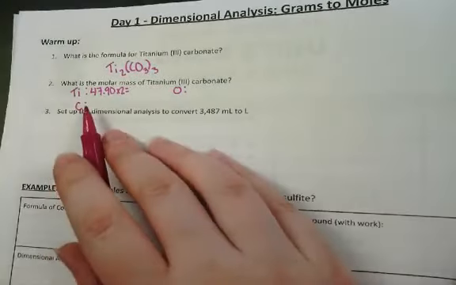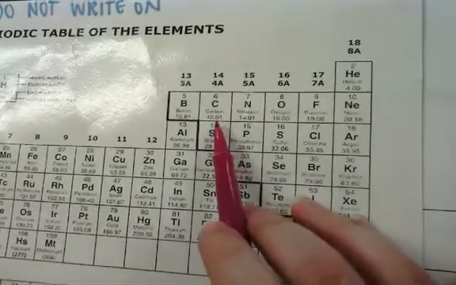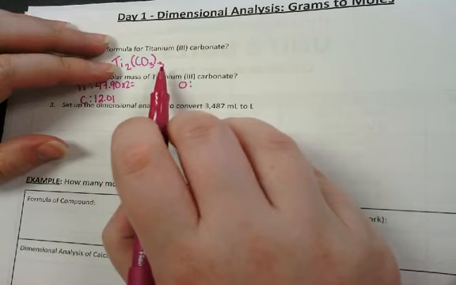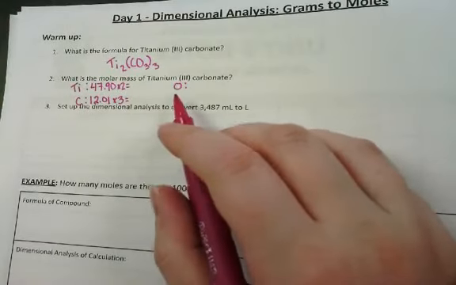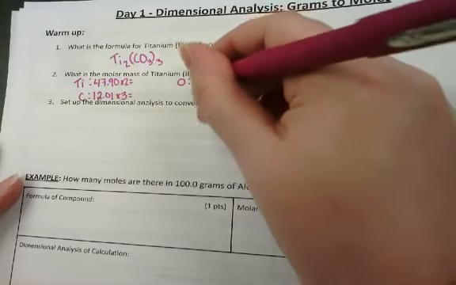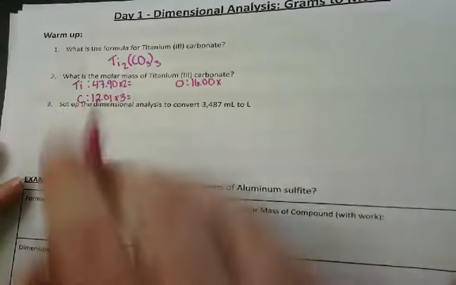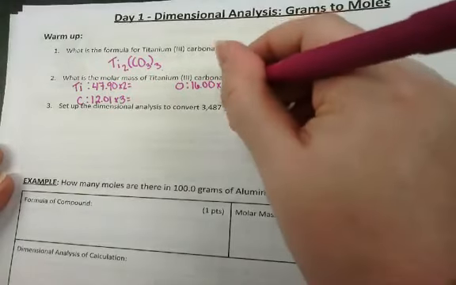Next we'll do carbon. Carbon, we're going to look at our periodic table again. The mass of carbon is 12.01. So we're going to do 12.01, and then how many carbons are there? There's 1 carbon in 1 singular carbonate, but we have 3 carbonates, so we're going to do 3 times 1. So we have a total of 3 carbons. Last is oxygen. Oxygen has a mass of 16, so we're going to do 16 times, and then we're going to do 3 times 3, so we have a total of 9 oxygens.